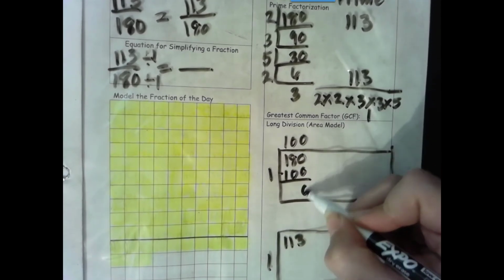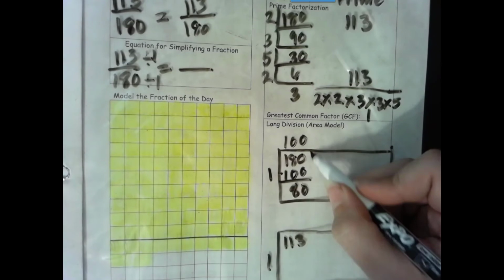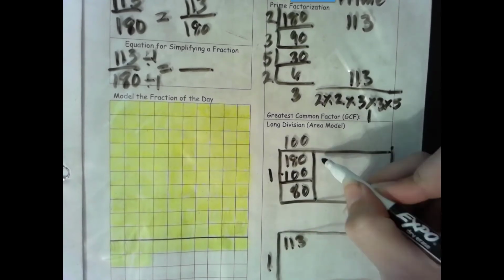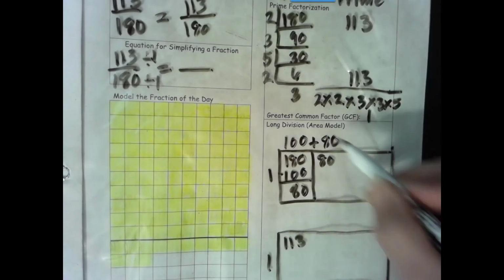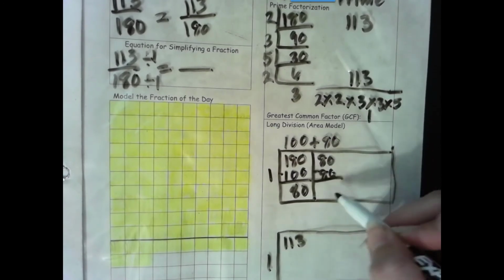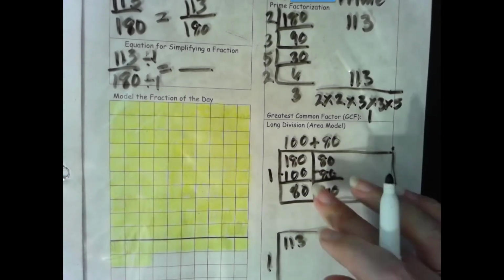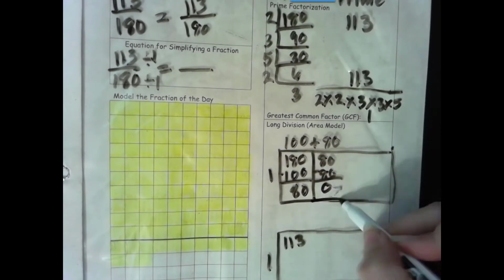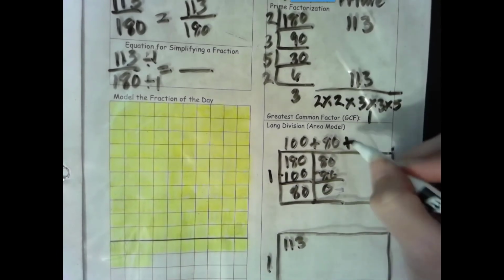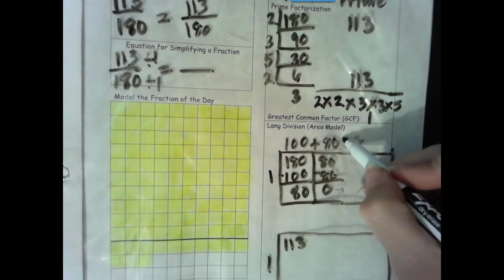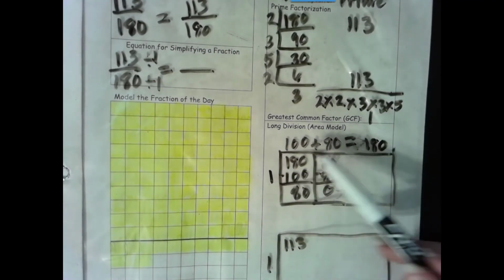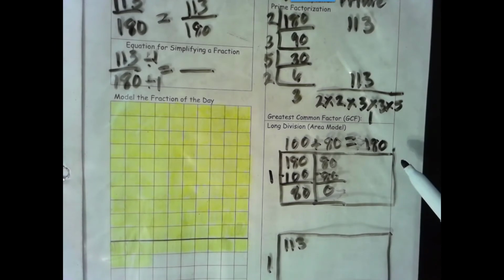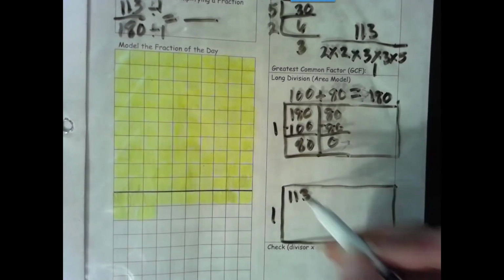Numbers the same, zeros a game. More on top, no need to stop. Bring the 80 up here. 80 times 1 is 80. Numbers the same, zeros a game. Oops. Add our partial quotients together. 100 plus 80 is 180. So on this rectangle, this side is 1 and this side is 180 to have an area of 180.